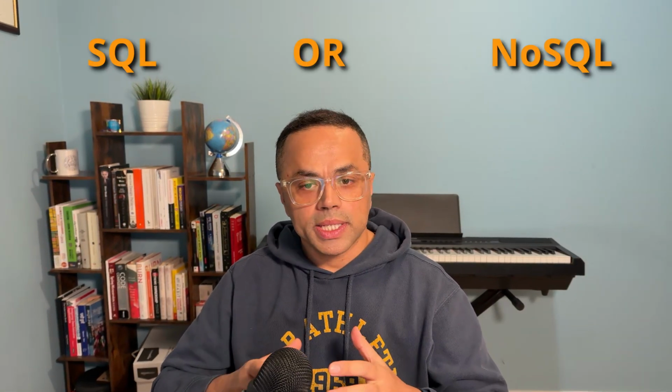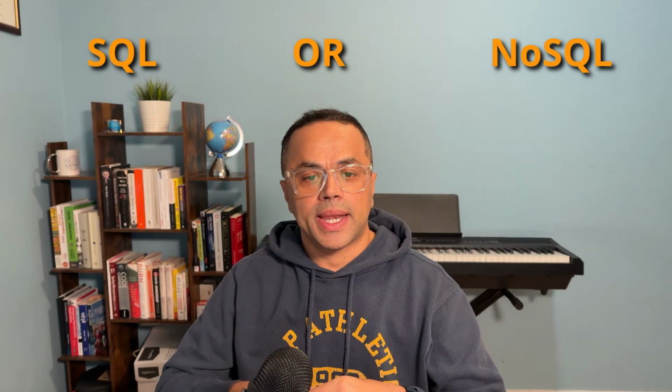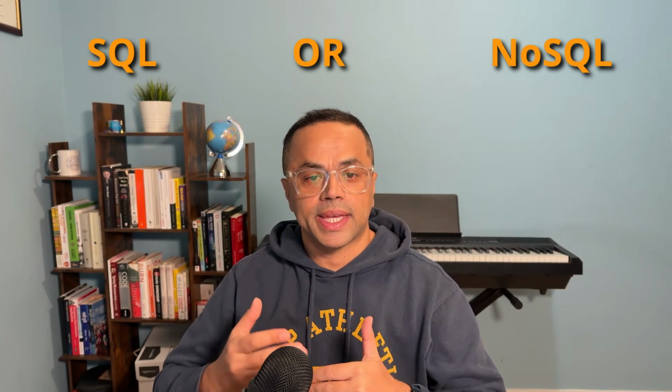Schema design often depends upon data storage technology. If you are using SQL or relational database, you will have more normalized data, while NoSQL favors denormalization. Hence, data modeling is all about making sure your system can handle data efficiently and at scale.